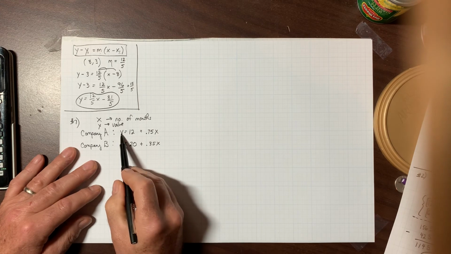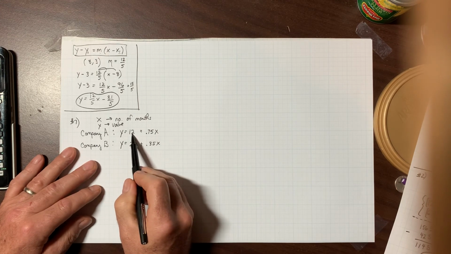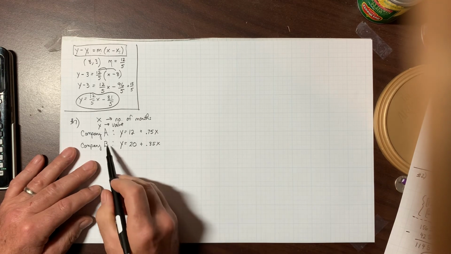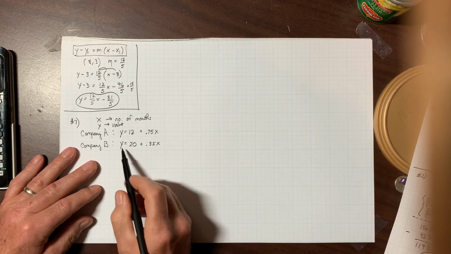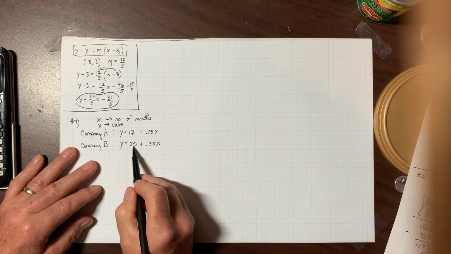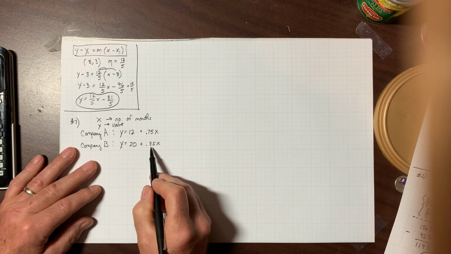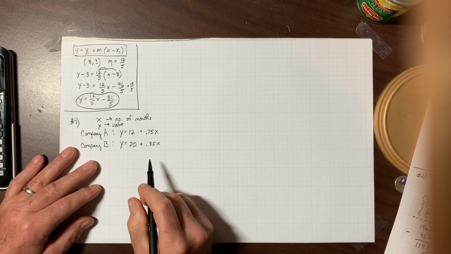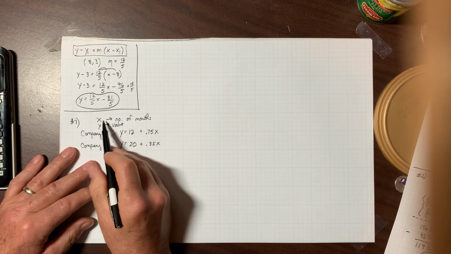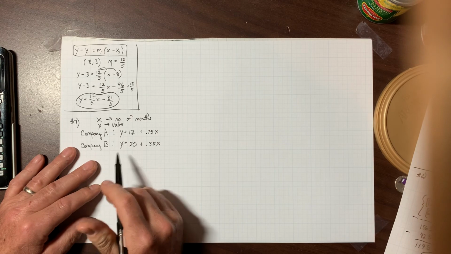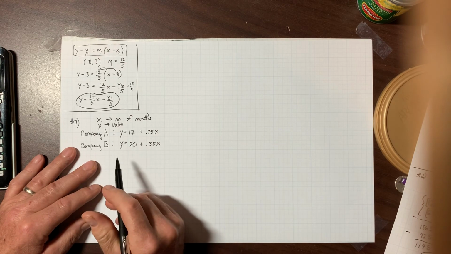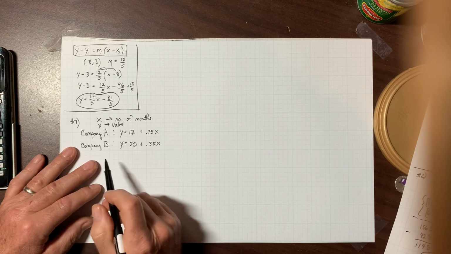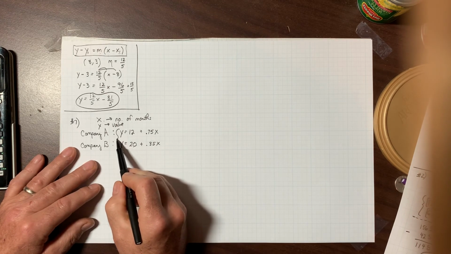So the value of the stock for Company A is $12, and then as time goes on, add 75 cents every month. For Company B, the initial value, Y, is $20, and then as time goes on, add 35 cents every month. And the question is, after how many months, so we're trying to figure out what X is, will Company A and Company B have the same value in their stock? So pretty much this becomes a system then.